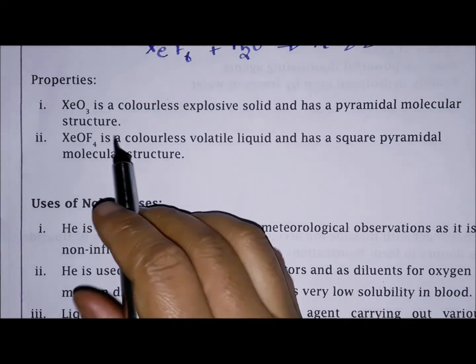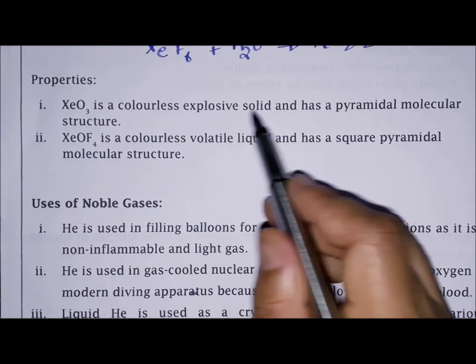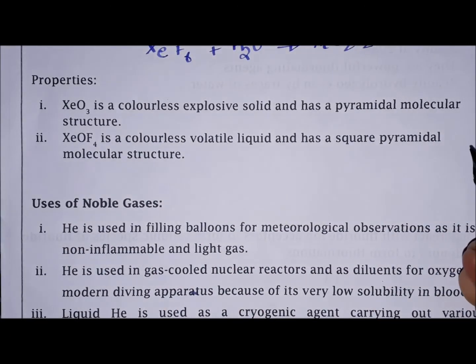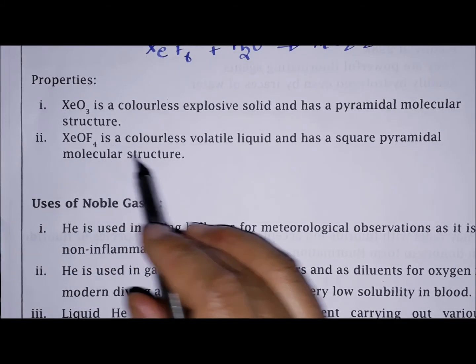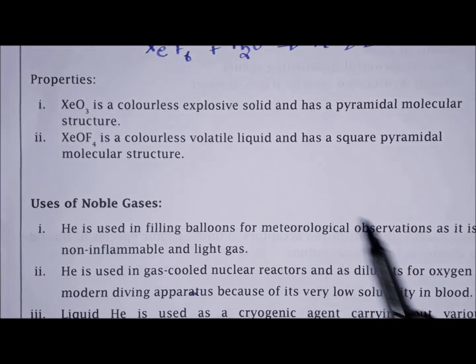Next, properties: XeO3 is a colorless explosive solid and has a pyramidal structure, we'll study the structure later. XeOF4 is a colorless volatile liquid with a square pyramidal molecular structure.